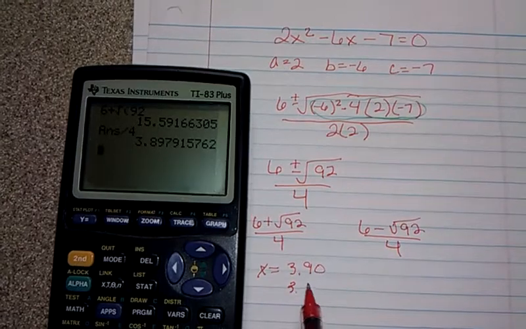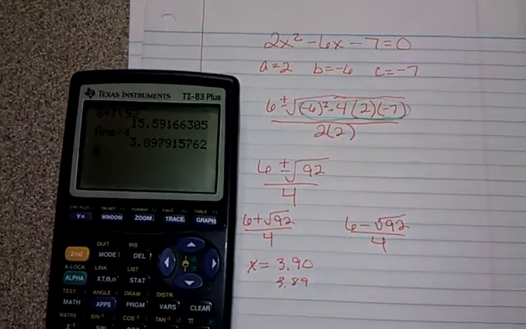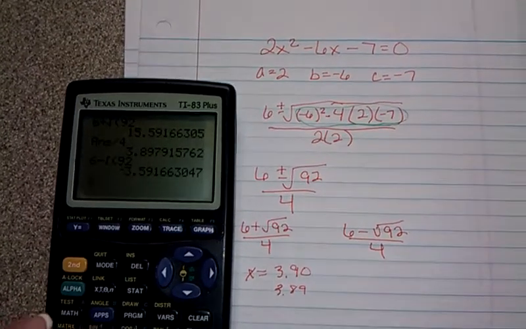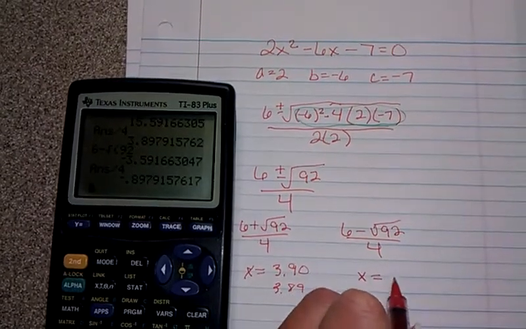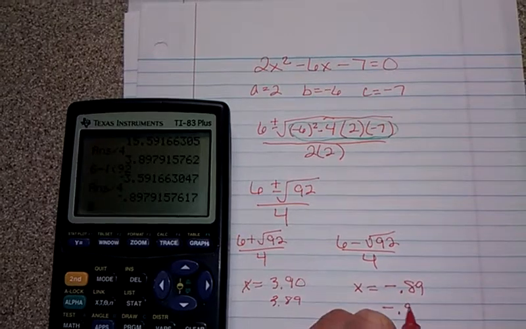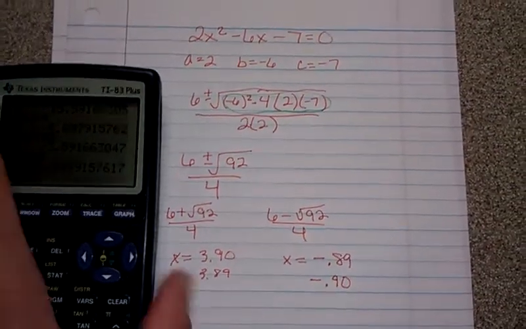You could put 3.89 for right now instead of writing all the decimals. The next one, we have 6 minus the square root of 92 divided by 4. I have x equals negative 0.89. Well, really, if you round it, it's negative 0.90. Those are your two roots.